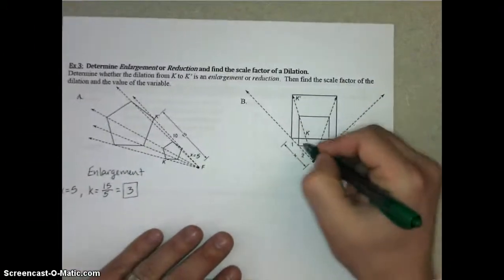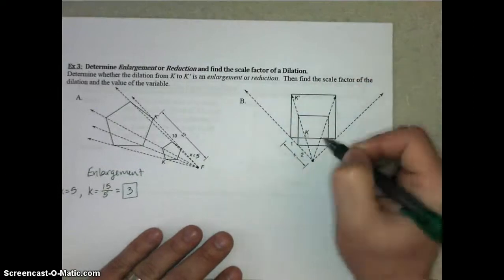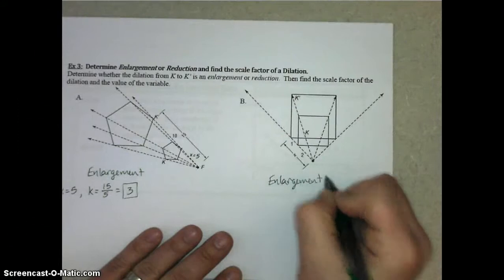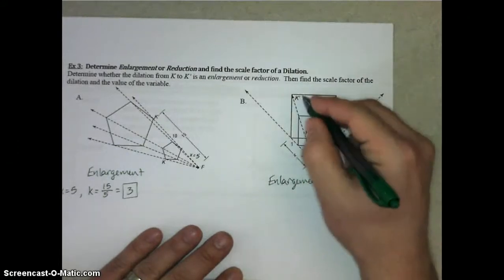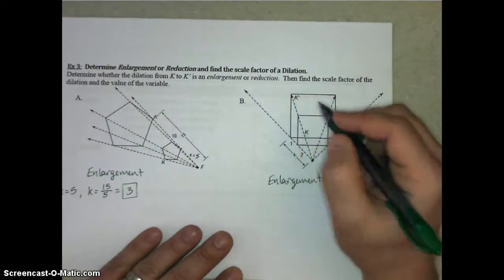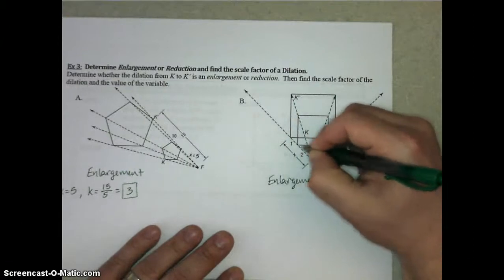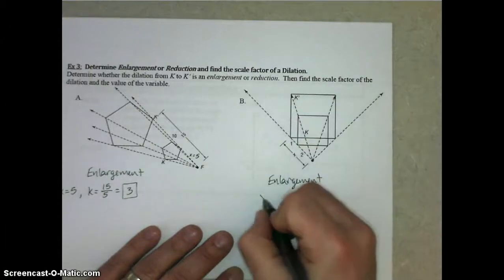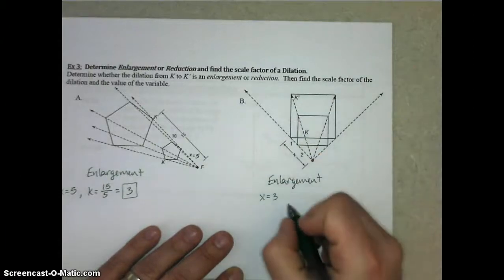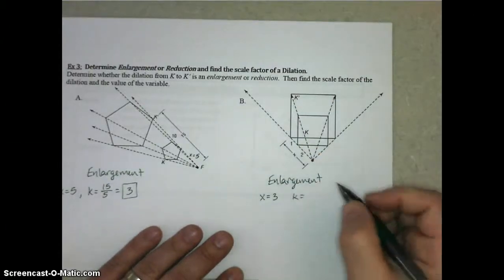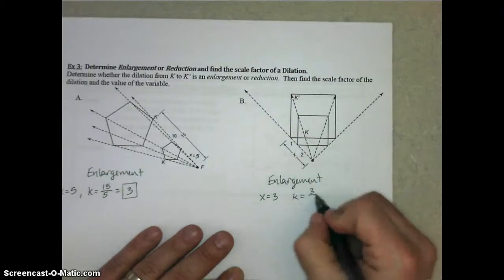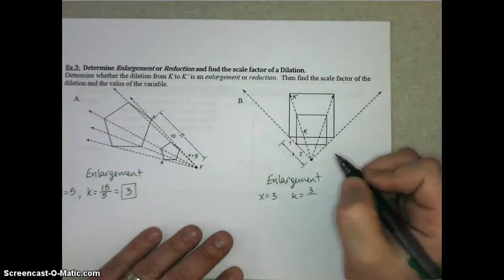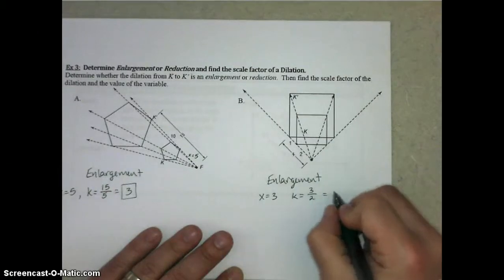On part B, once again, we have square K and then a bigger square K prime, so this is also an enlargement. K is the preimage, and then the image after the dilation is K prime. And we have a distance from center of dilation to this vertex of 2, center of dilation to this vertex, which is 1 more than that. That means x is the total, 2 plus 1, or 3. So our scale factor, lowercase k, measures that distance, 3, over the distance from center of dilation to the preimage corresponding point, 2. So 3/2, we could say 1.5.